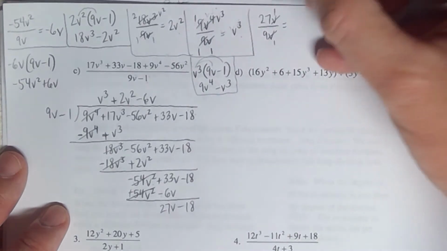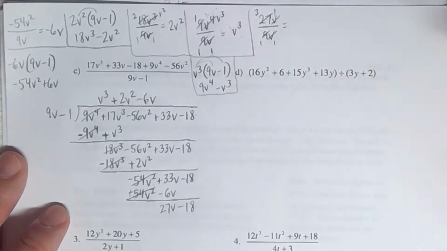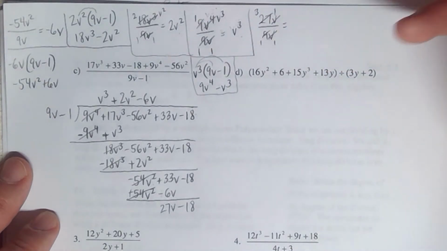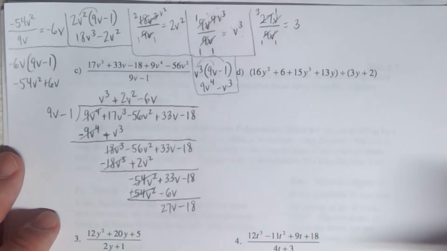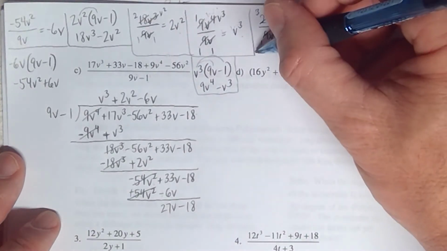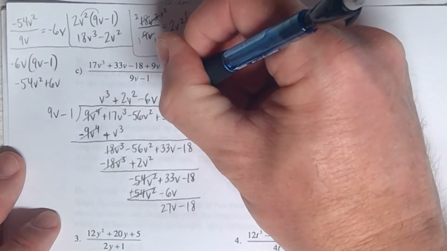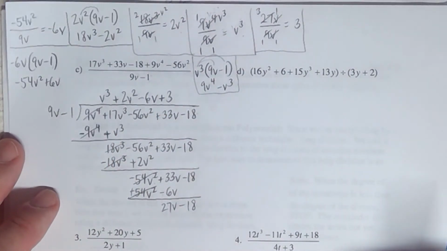Okay. And then 27 and 9 are going to become 3 and 1, aren't they? Okay. So we get 3 times 1 and 1 times 1. What is that? That's 3 over 1, isn't it? Which is positive 3. What do we do with the answer when we divide? We put it on the top, and if it's positive, we need to put a plus in front of it, don't we? Unless it's the first term, then you don't have to.